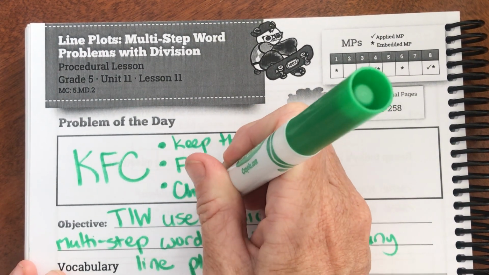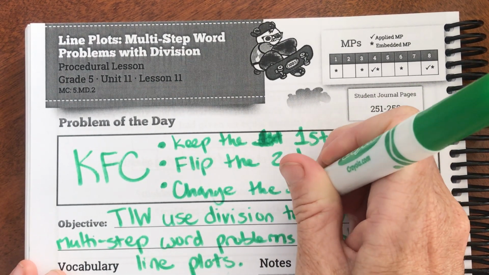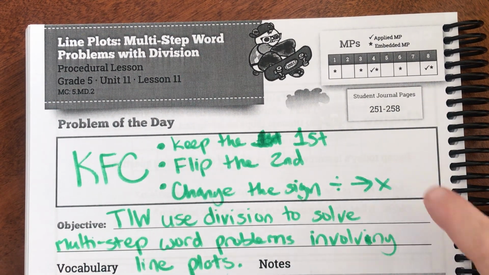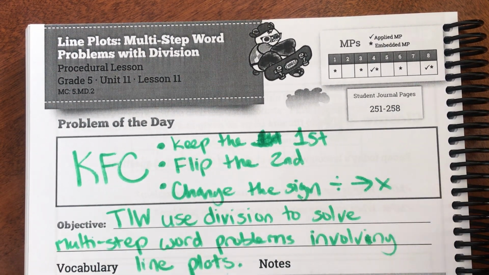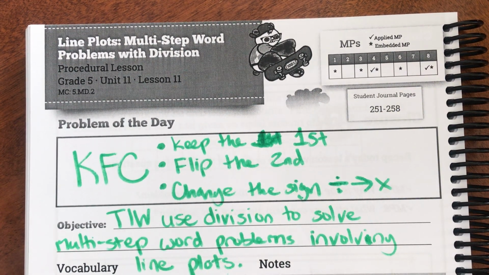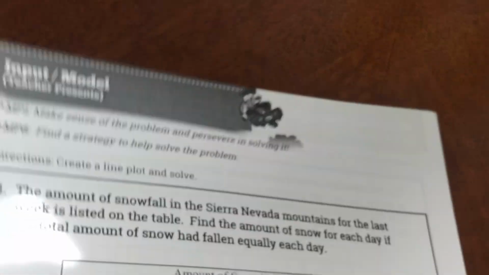And C is change the sign. And the sign goes from division to multiplication. And you did learn earlier in the year how to multiply fractions. So we're going to be referring to that today if we come across problems that are that challenging and require that. Okay, so I'm going to get started right away.